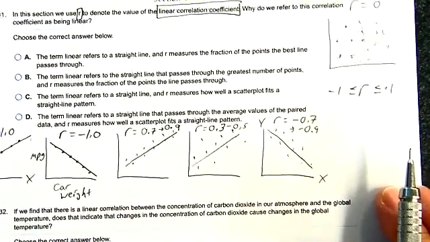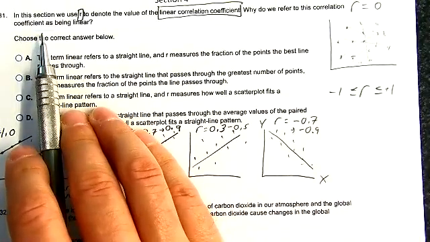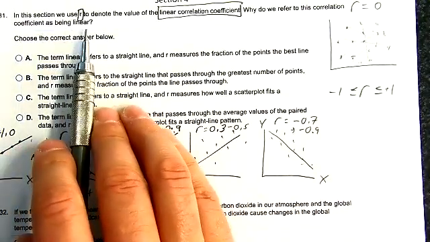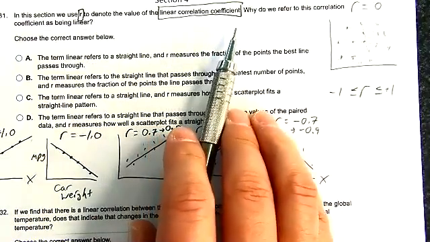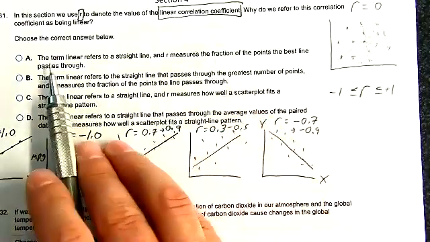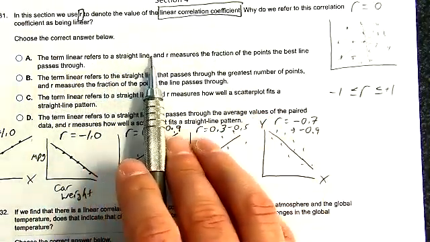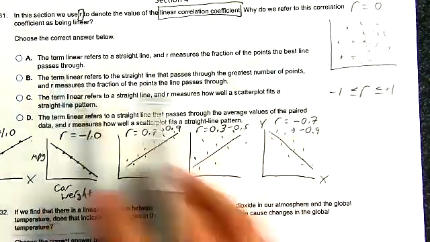Okay, so let's look at this question now. In this section, we use R to denote the linear correlation coefficient. Why do we refer to this correlation coefficient as being linear? The term linear refers to a straight line, and R measures the fraction of the points the best line passes through.